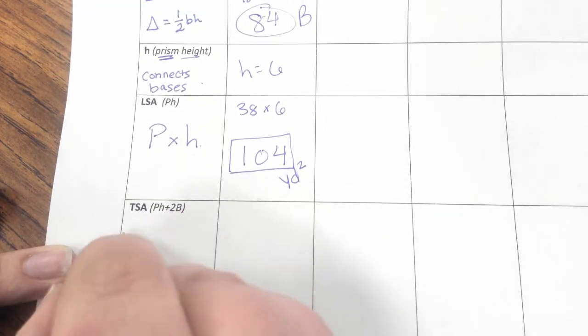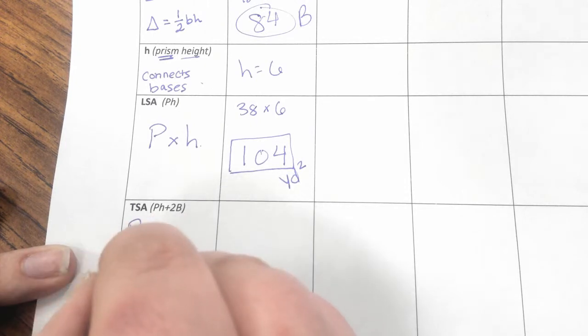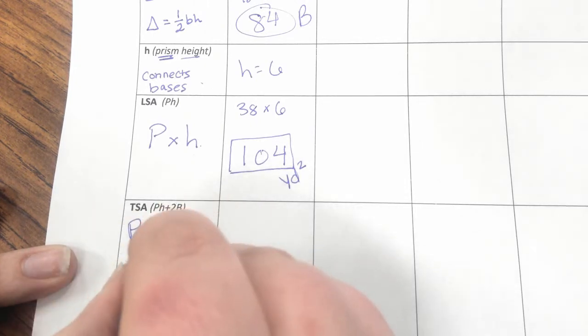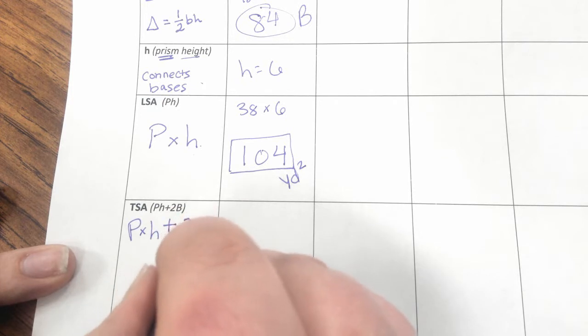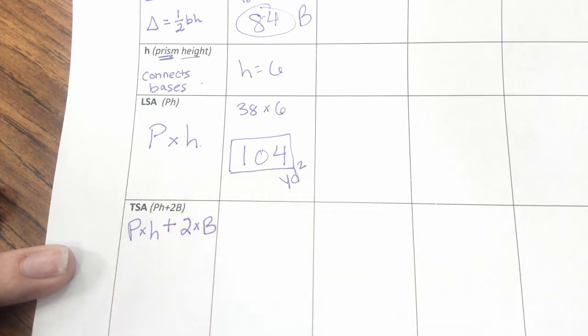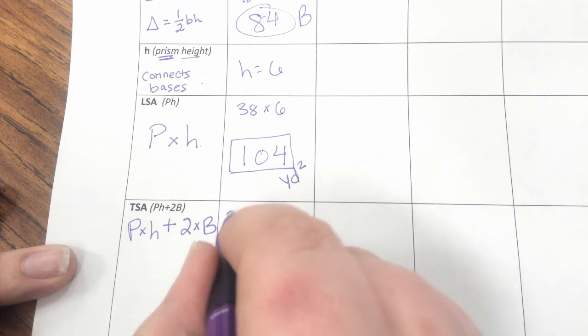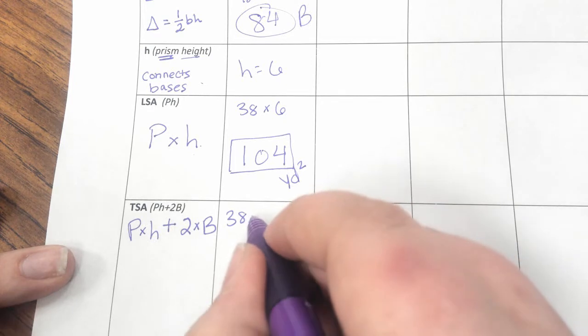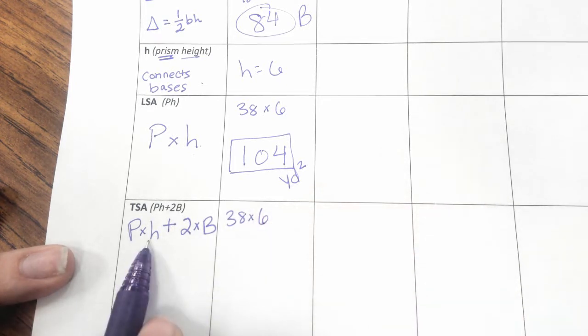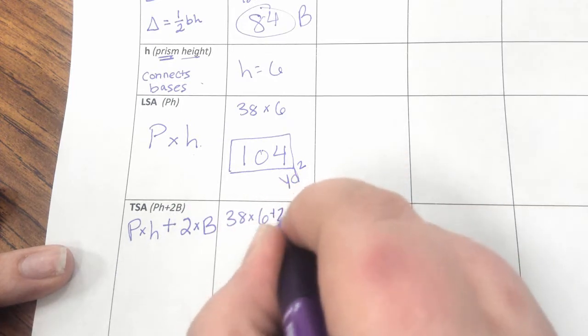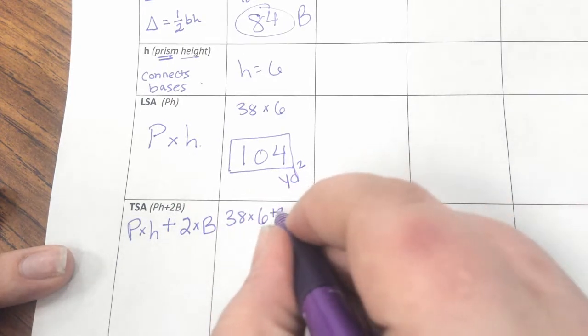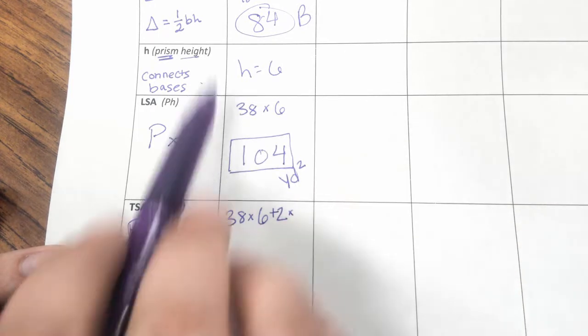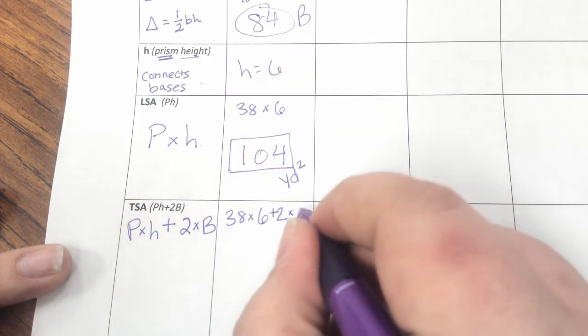And we have the total surface area formula. The total surface area formula is take whatever P is, multiply it by whatever h is, and then add twice whatever big B is. So we'll have 38 instead of big P, because the perimeter of the base was 38, times 6, the height of the 3D shape, plus 2 times whatever the area of the base was. The area of the base in number 1 was 84.